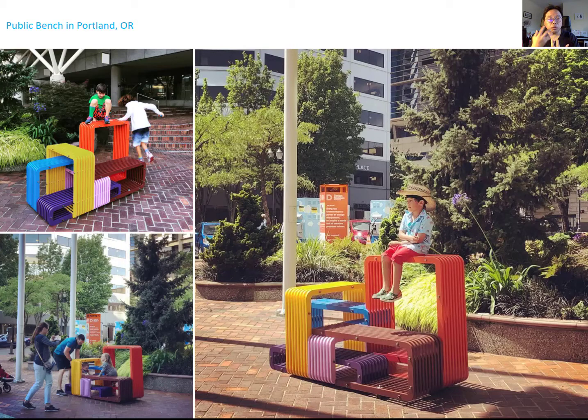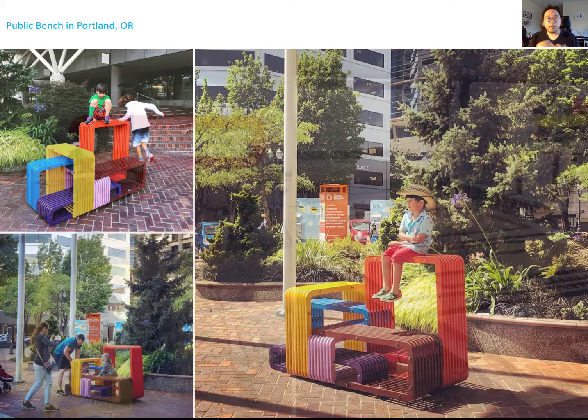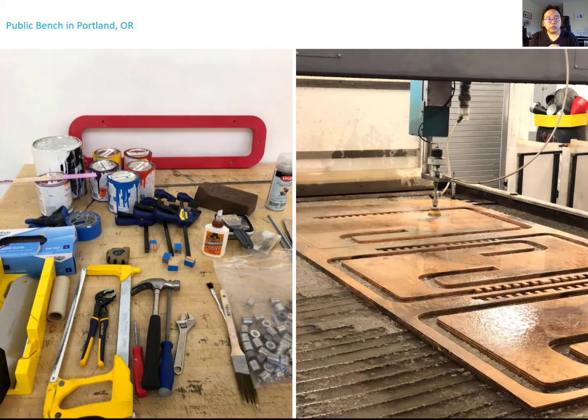People make their own activities and their own play, occupying lots of different city events within this limited boundary. Everything was mostly done in-house. We used the ISU facility and the water jet, combined everything, shipped it to Portland, and exhibited it there.